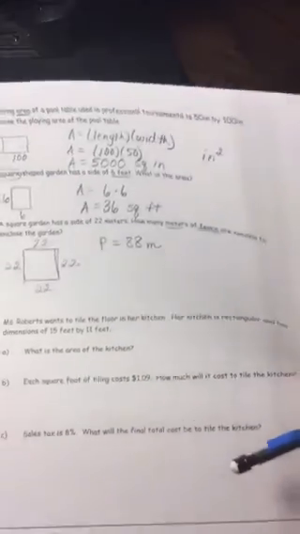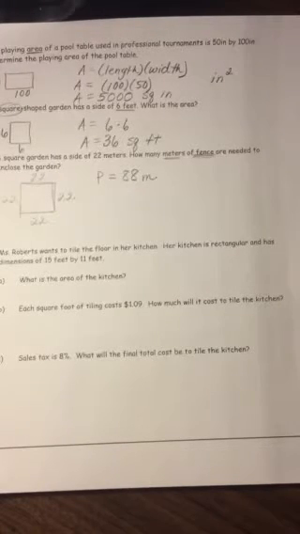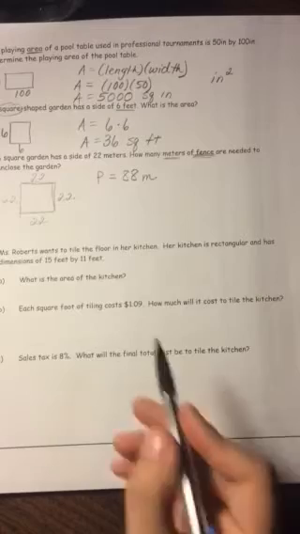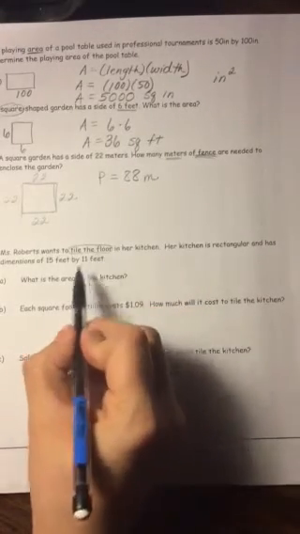Now this is kind of a more real application. We're looking at cost. We're going to have to talk about sales tax, things that you really need to pay attention to when you're actually doing this. So Miss Roberts wants to tile the floor in her kitchen. Think about what that is: tile on the floor. Her kitchen is rectangular and has dimensions of 15 feet by 11 feet. If you're putting tile on the floor, that is covering the space of the floor, so that's area.